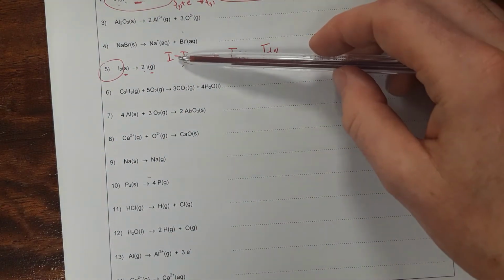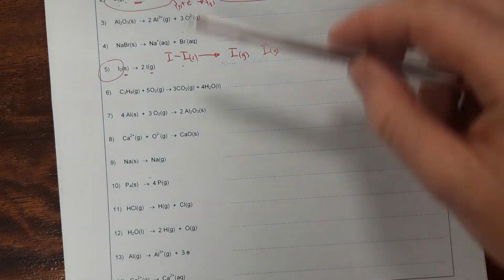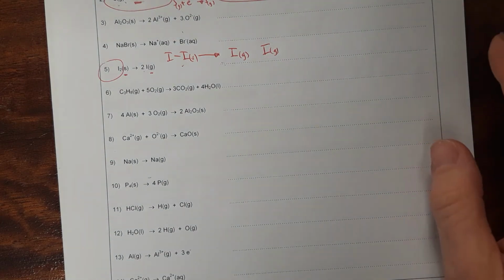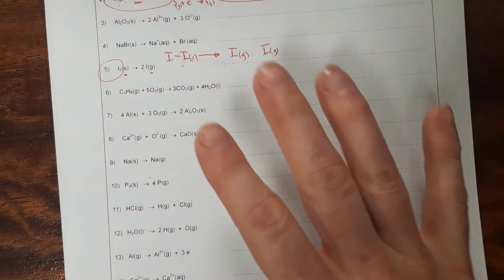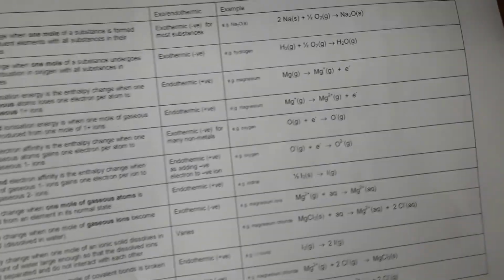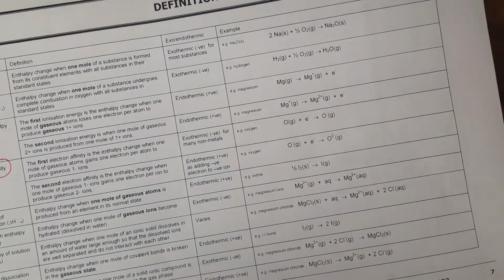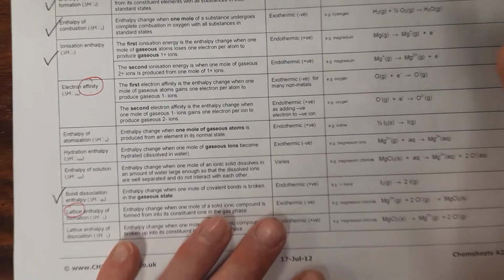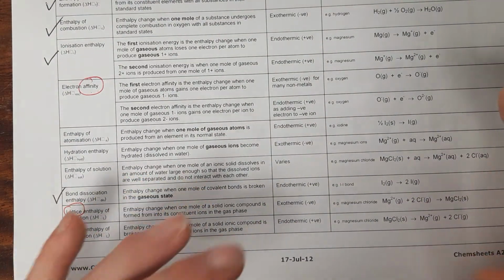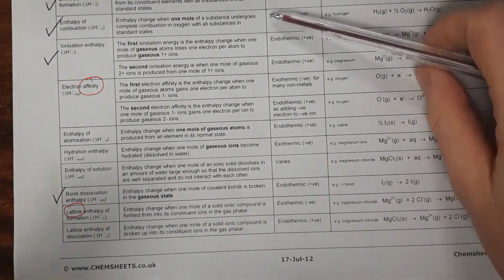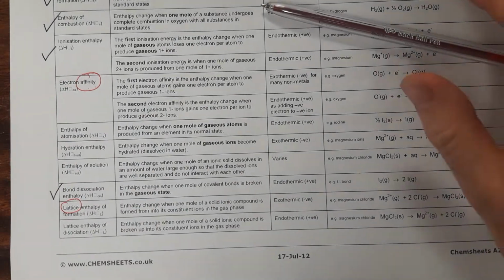So, plenty to be getting on with. I will go through these after on a separate video, but I hope that's a useful introduction to you. You've got to learn these definitions, all right? You have to learn them. There's no two ways about it. I am hot on this. I really, really need you to learn them, all right?